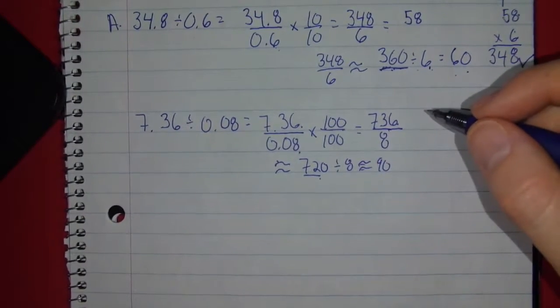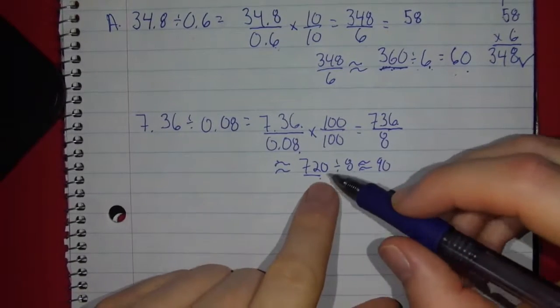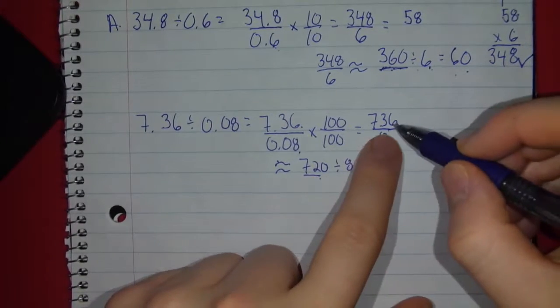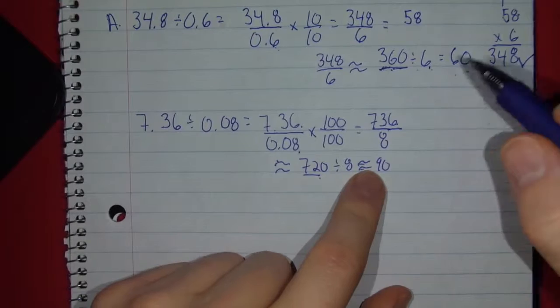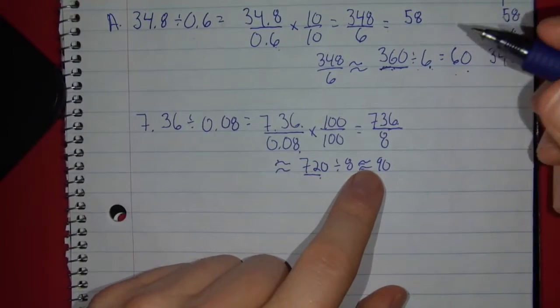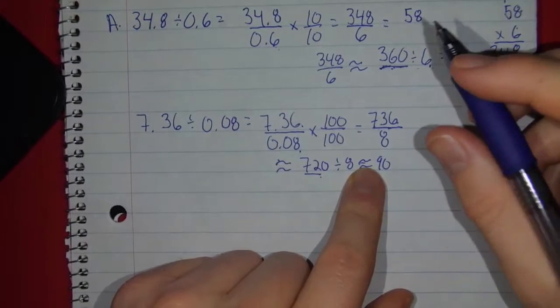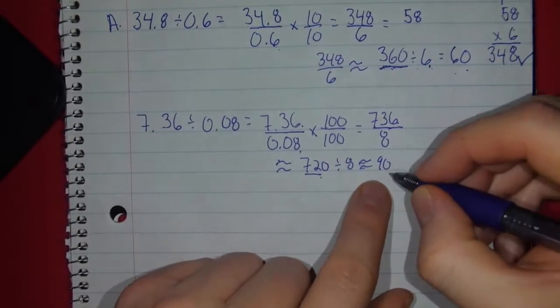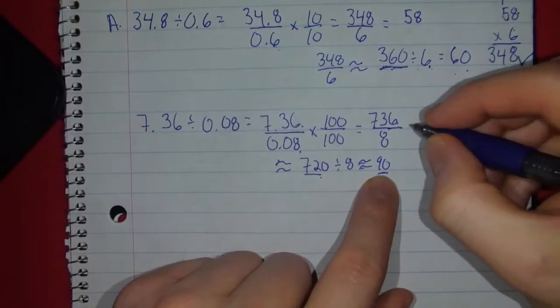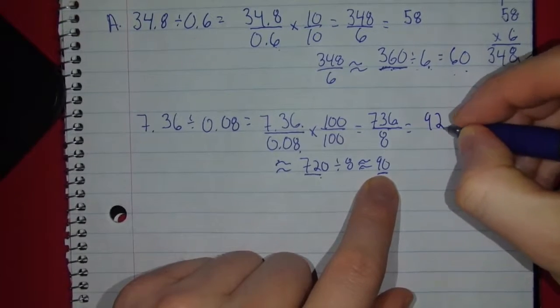And actually, I figured out a way to get really close, right? Because remember how I said 720, this is 16 away. 16 would mean there are 2 more 8s, right? Because 16 divided by 2 is 8. So if there's 2 more 8s, then my final answer is going to be 92.